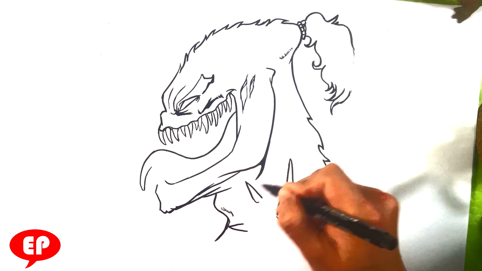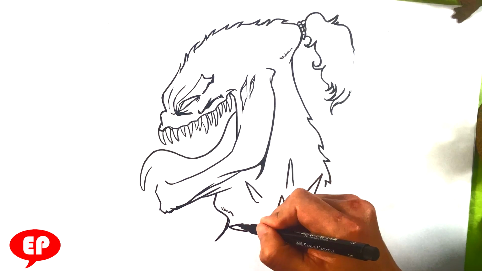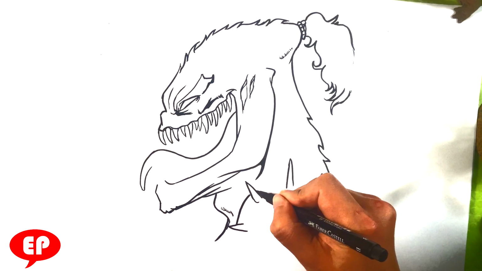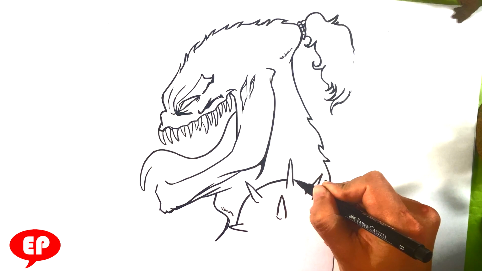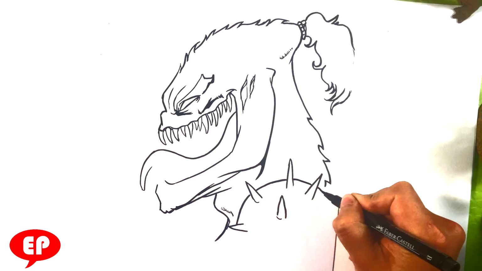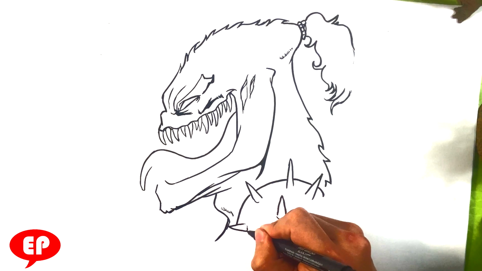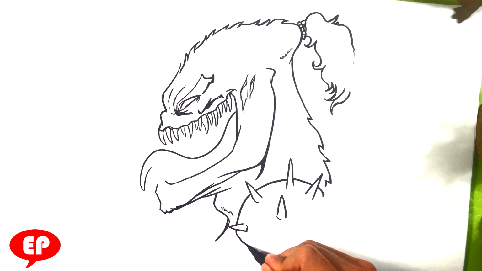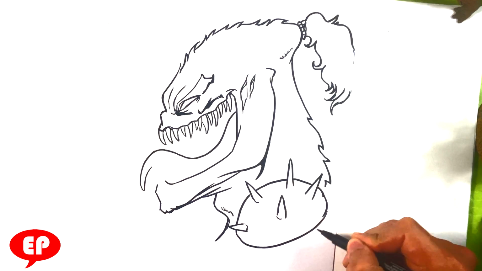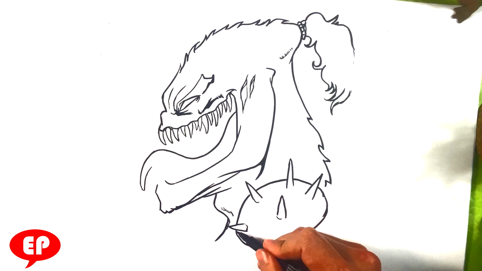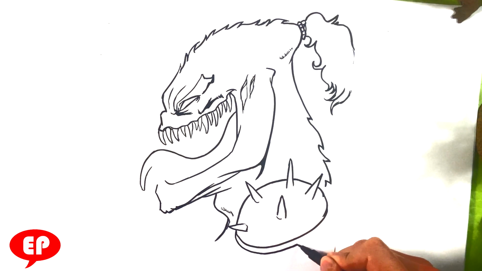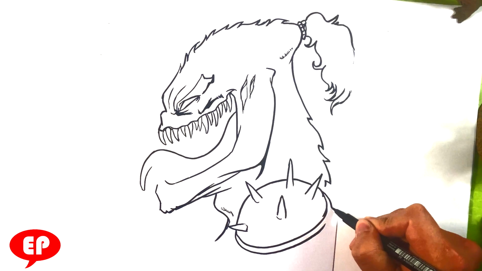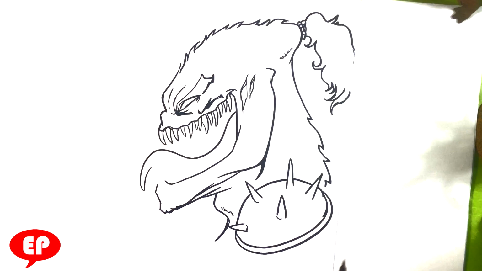I'm gonna draw a curved line here now. I'm gonna think about where that circle is gonna be. Curved line around here. Curved line down. Curve it around here, near the bottom of that pad there.